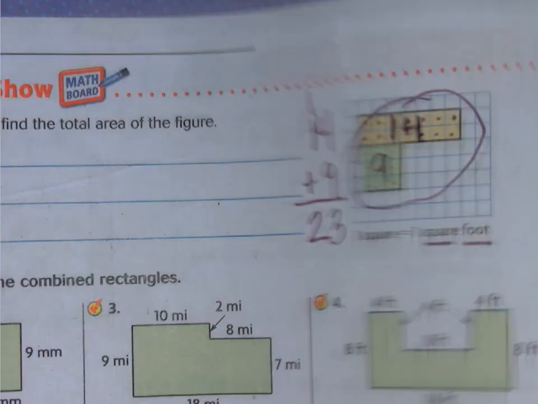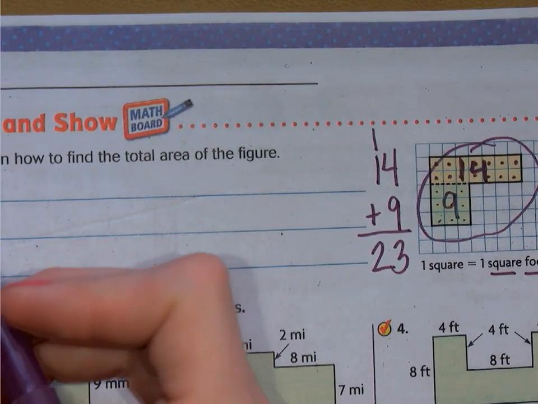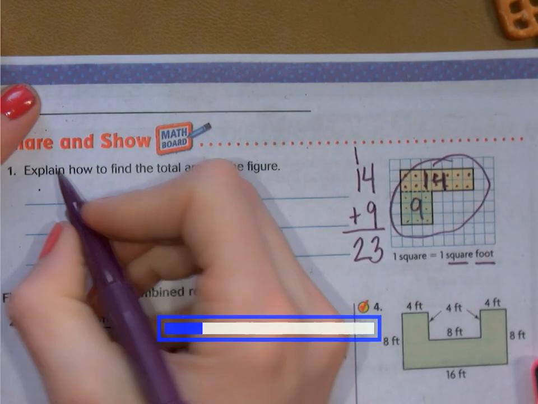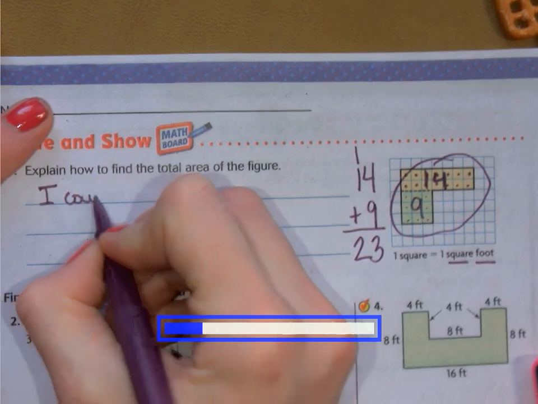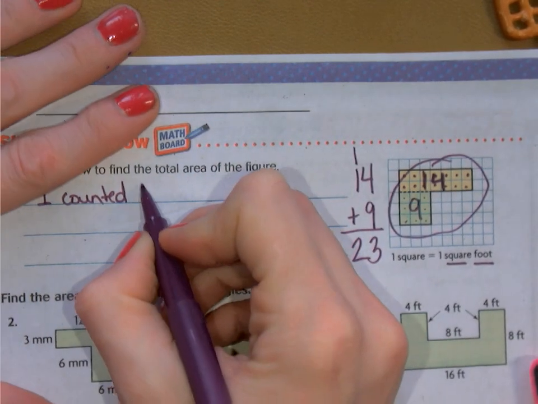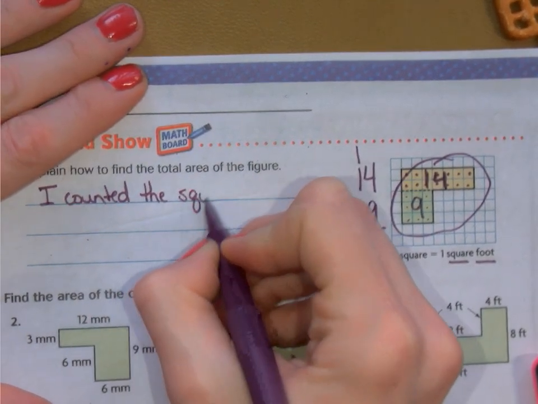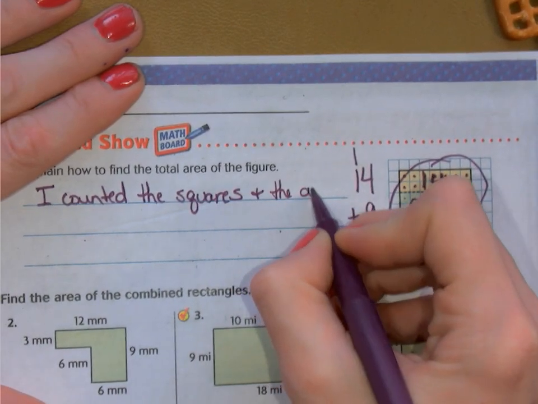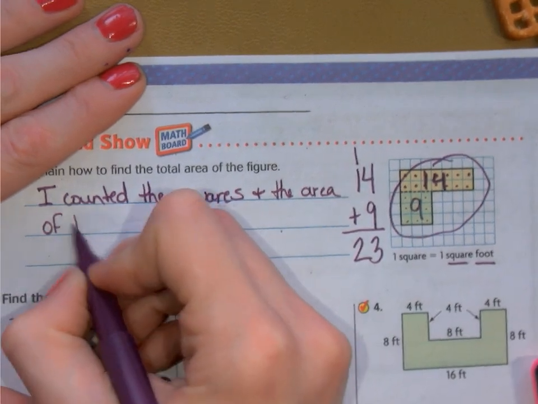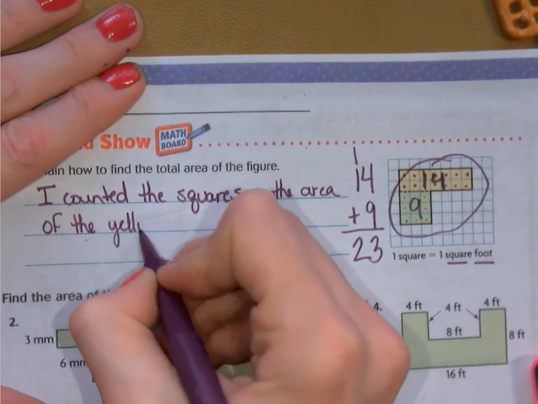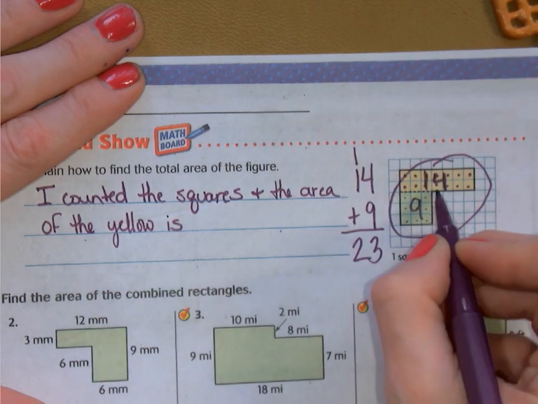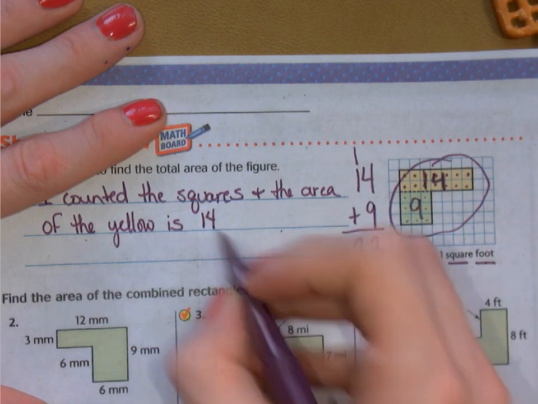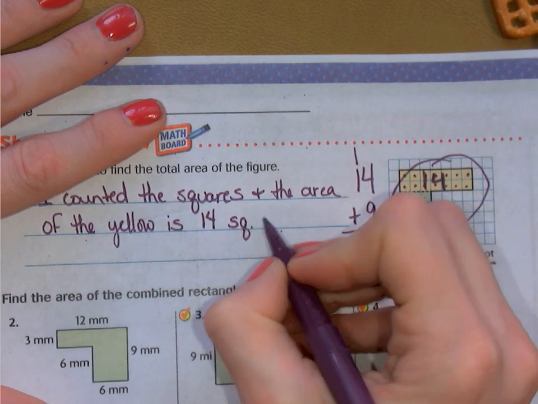Okay, the area, we could say I counted the squares and the area of the yellow is 14 square feet right here.